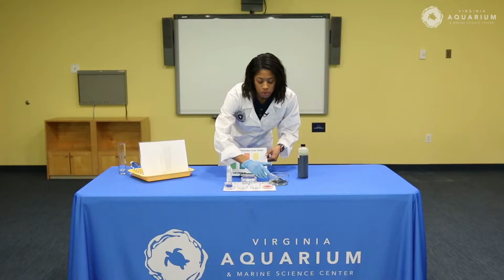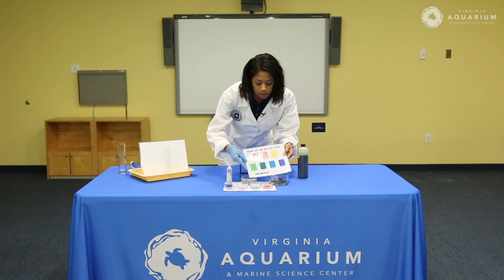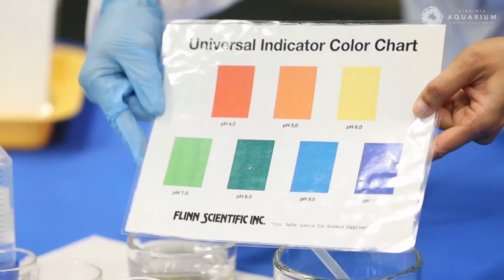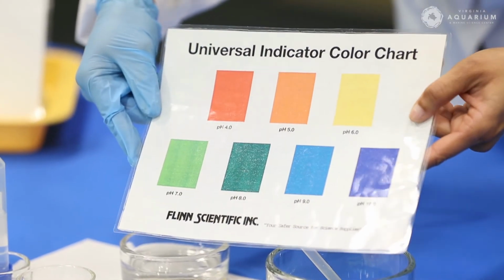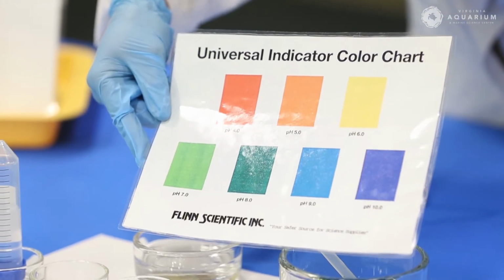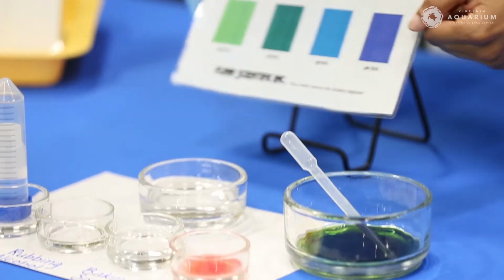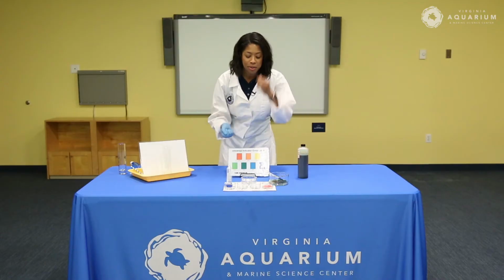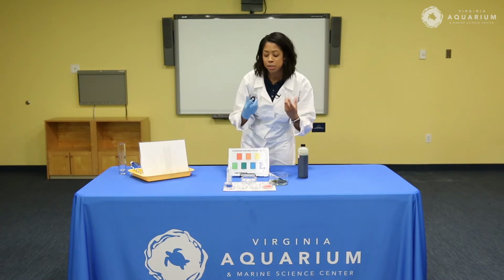And what I'm going to do is hold my scale up. I'm going to look at that and say that the pH value of lemon juice is going to be between maybe 4 and 5. So we say that's acidic. All right. And we know that, right? When you drink lemonade, it tends to be a little sour.